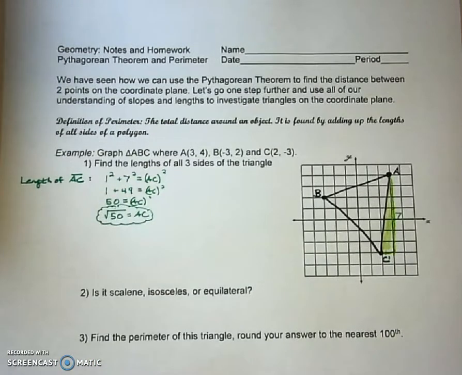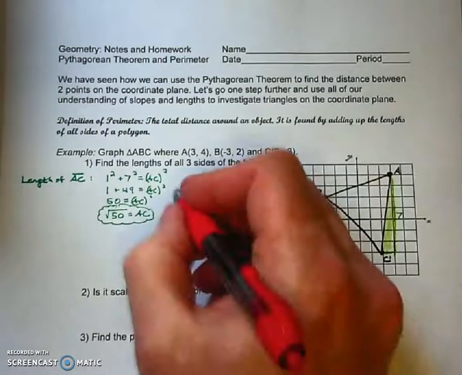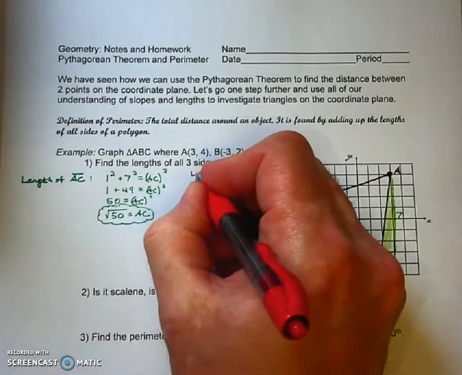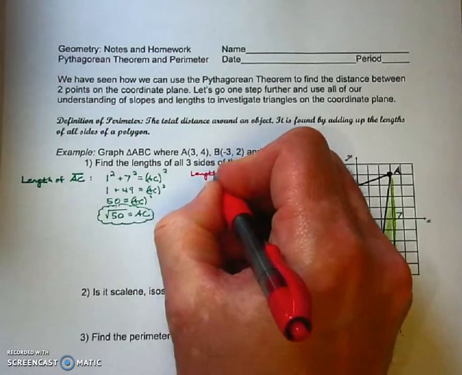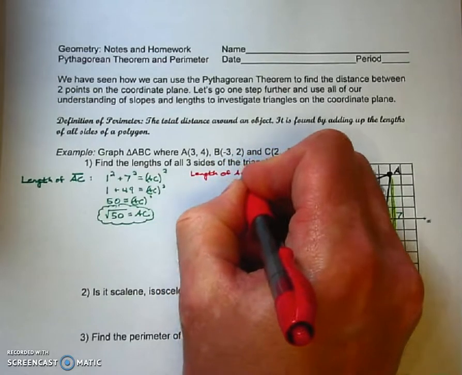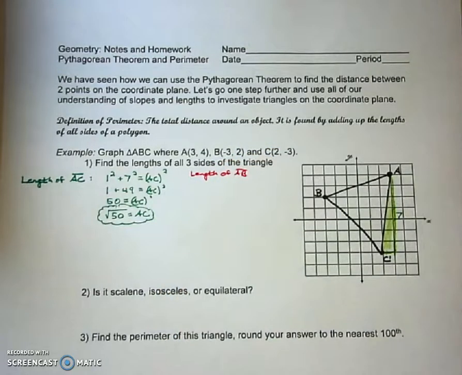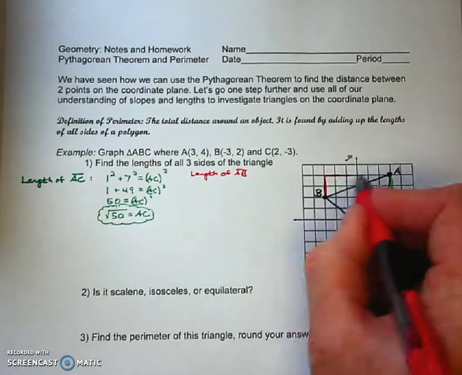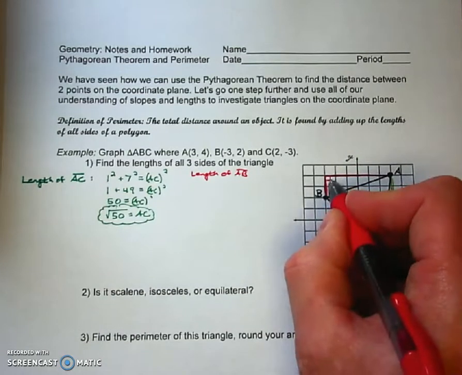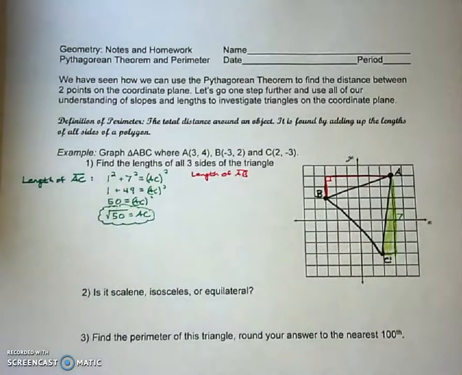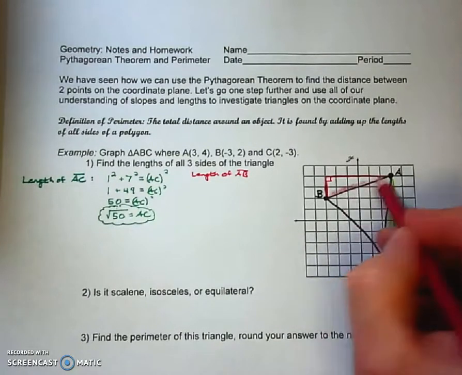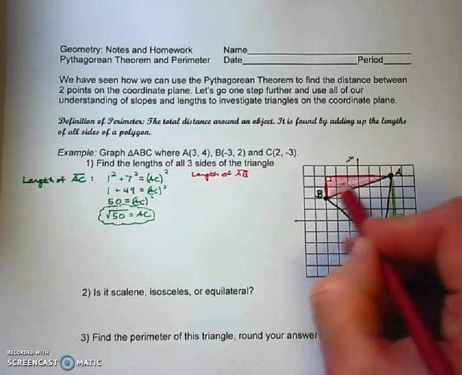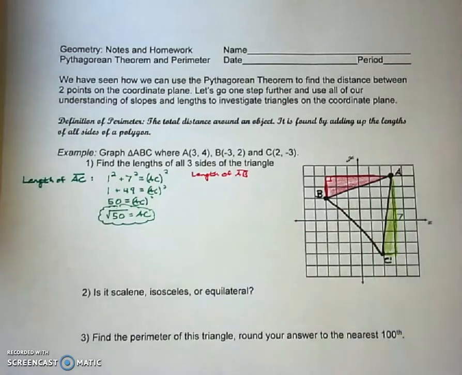So we just found one side, but it did ask us to find all three sides. So let's now find the length of segment AB. I'm going to make a right triangle dealing with AB. See, there's my right angle. This is the triangle right here that I'm talking about, this right triangle here. And I can find the length of AB using the Pythagorean theorem.